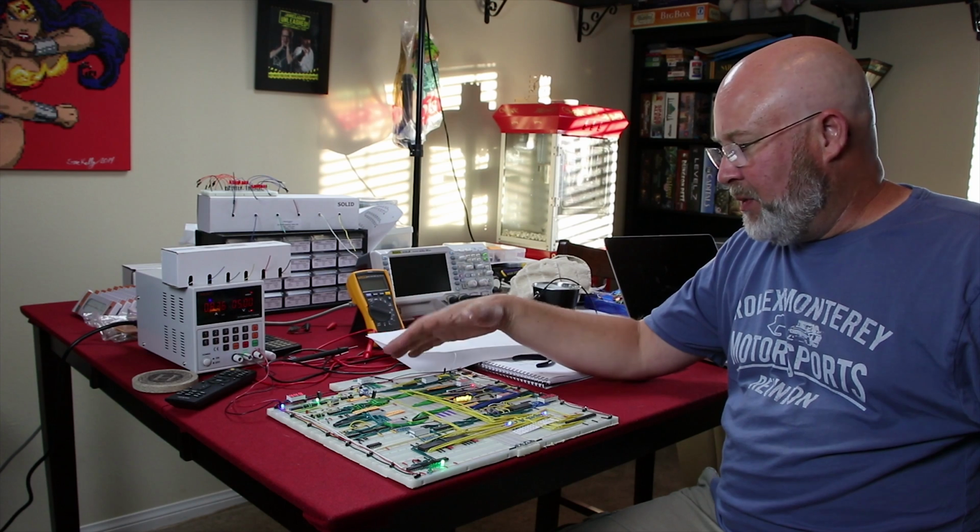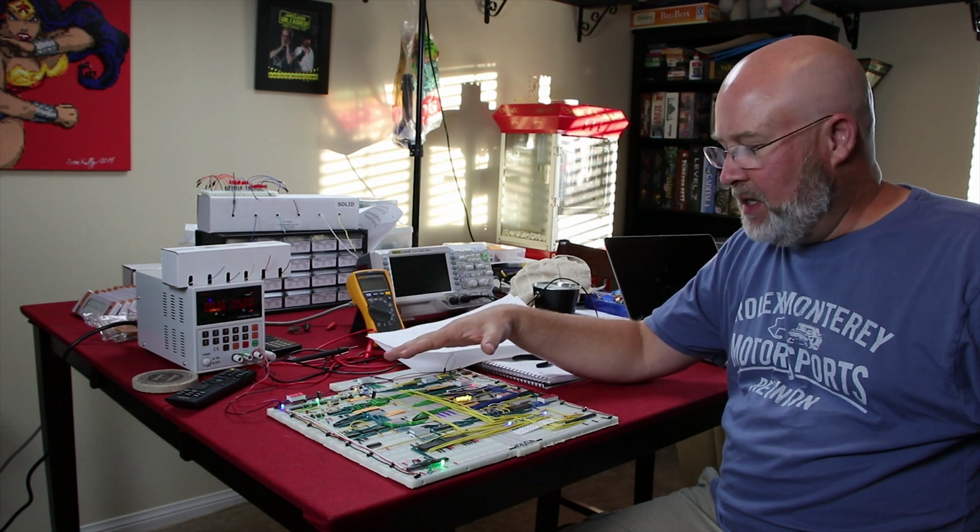Hi, Lone Register here. This is my 8-bit breadboard computer inspired by Ben Eater.